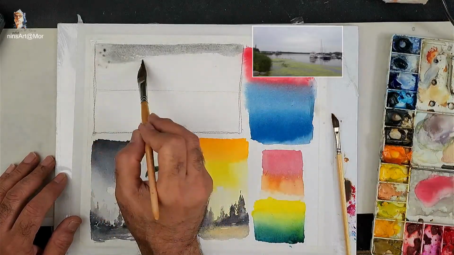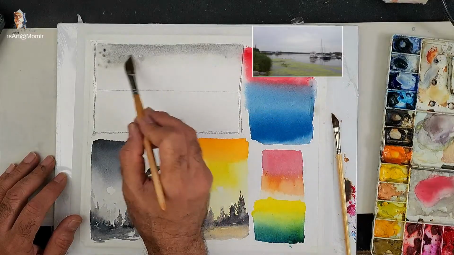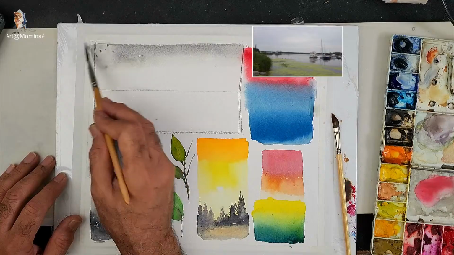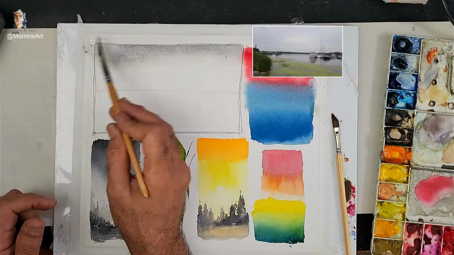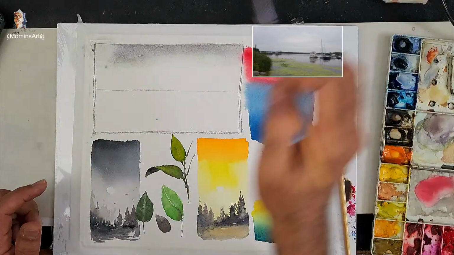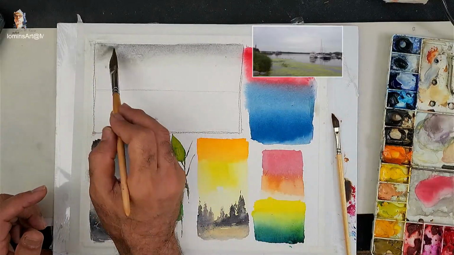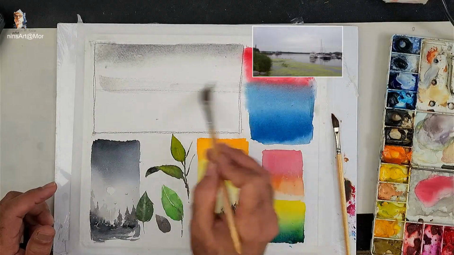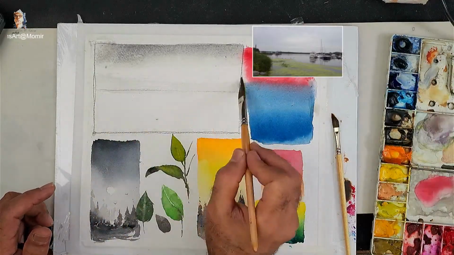And you can wet it if you want, if you need some softer type of washes. It's no problem. You can just put some water on it. Let's put some gray color here. And I will put some gray color here, on the horizon line, a little bit here.